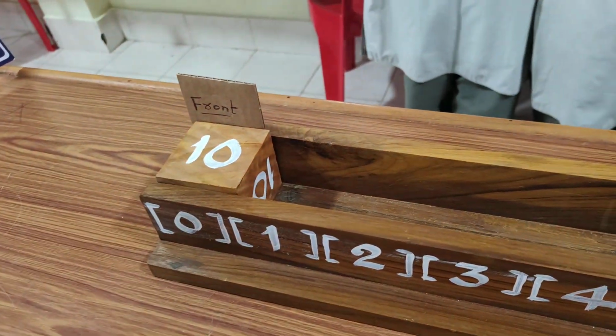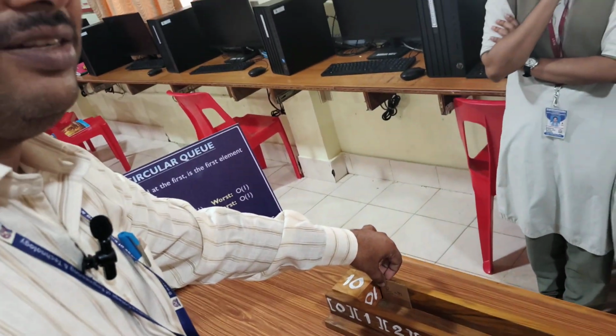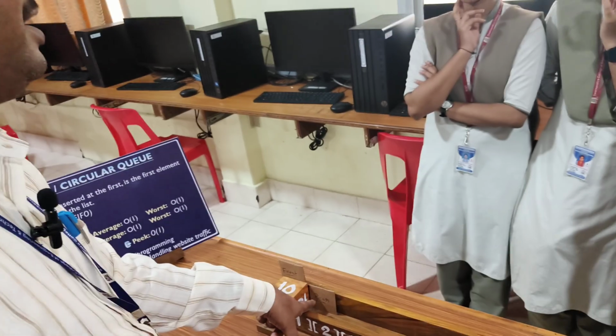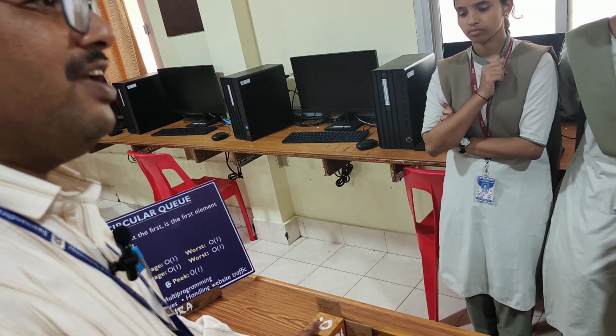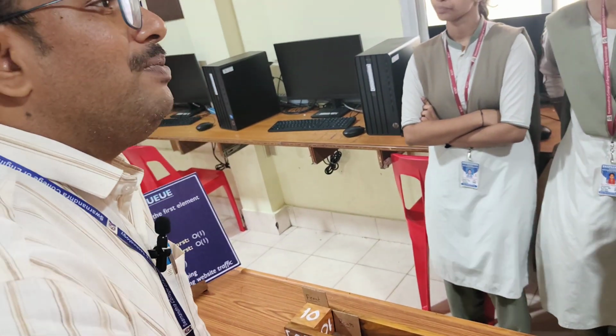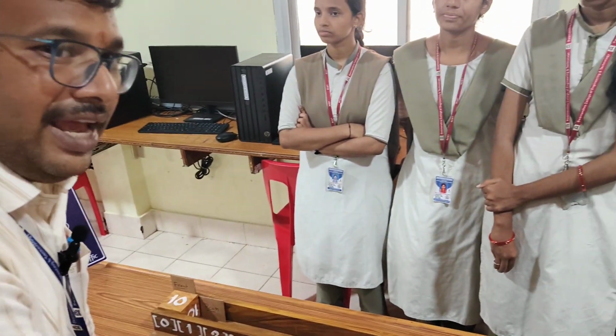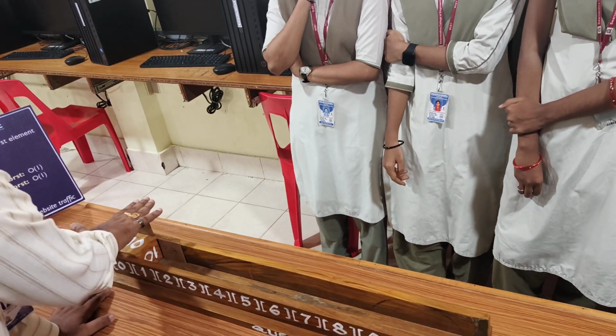Now rear is increased by 1. Initially front and rear are at the same position. If you want to insert an element into the queue, it is called enqueue. Enqueue means entering into the queue. So now rear is increased by 1. Now rear is here, front is here.